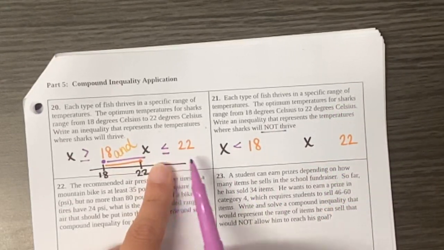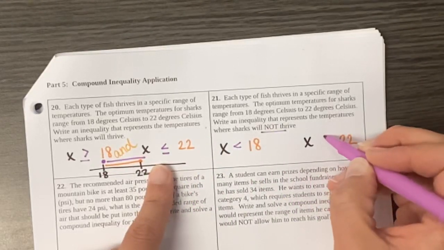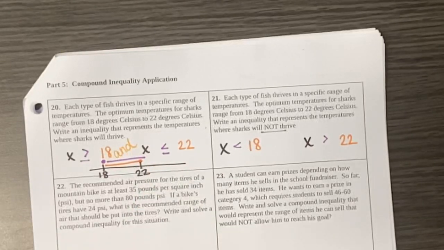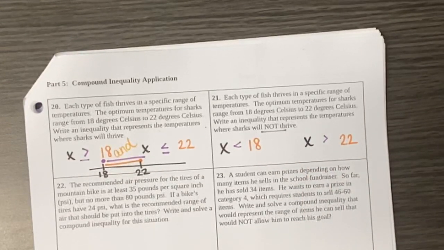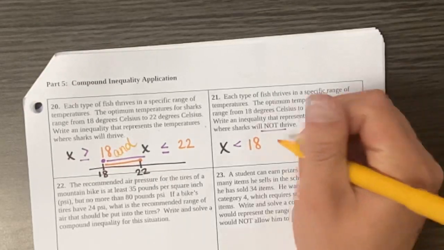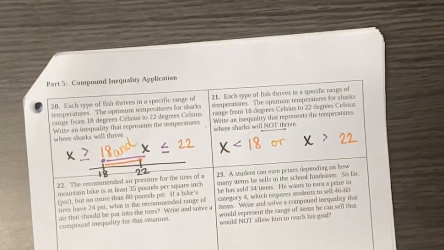Well, if I wanted the warmest temperature to be 22 here, then that needs to be the opposite way. Again, since 22 was okay, this one cannot, which means since they're going in opposite directions, it is going to be an or situation. So we're going to have an or situation.